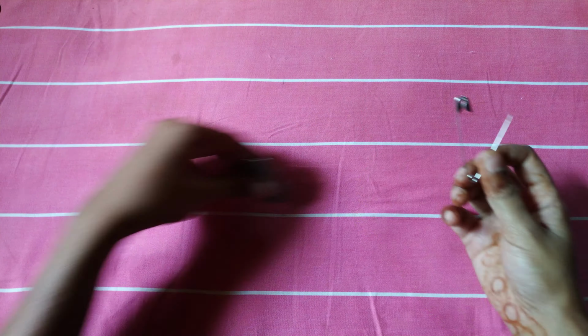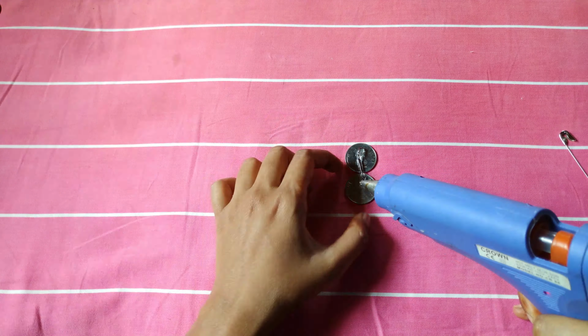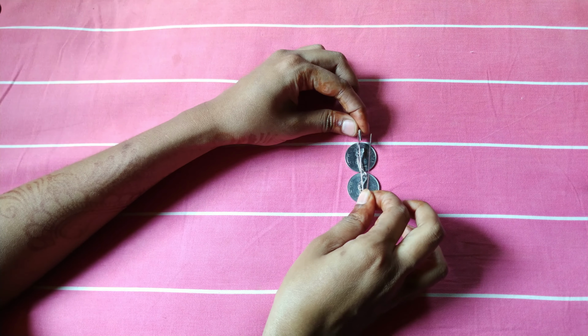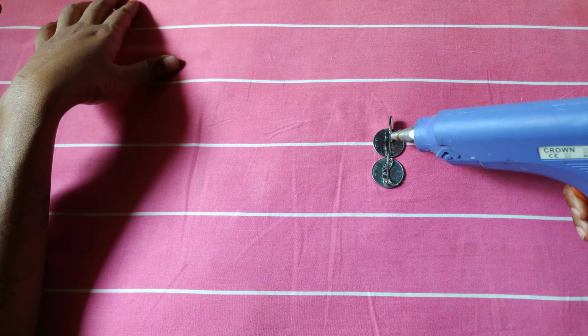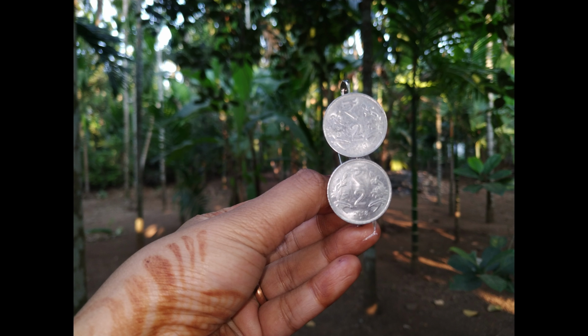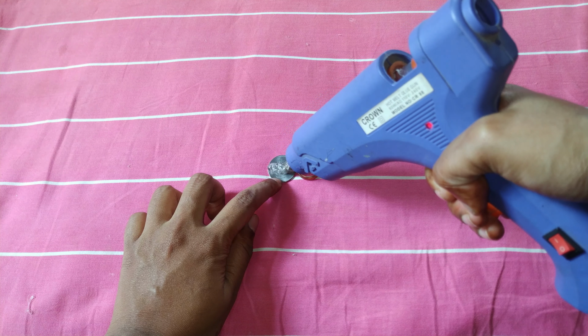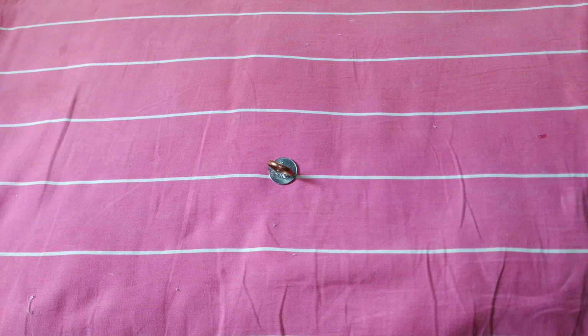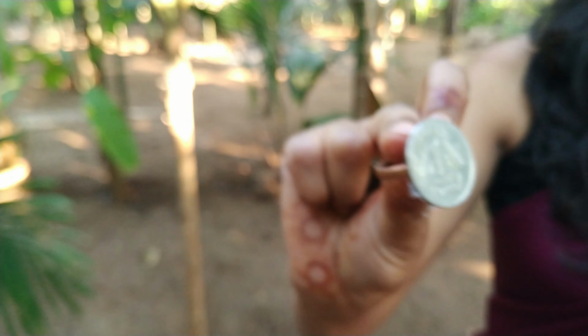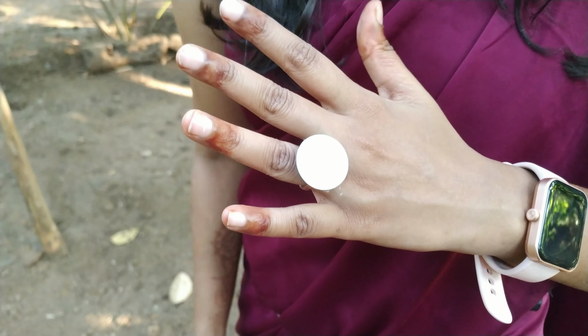Now I am using a safety pin. Now let's glue it and stick it on the safety pin. And yeah, it's done. It's looking so awesome. The other idea is to make a ring. So let's glue a coin on any old ring. And you can see the results. It's looking so awesome.